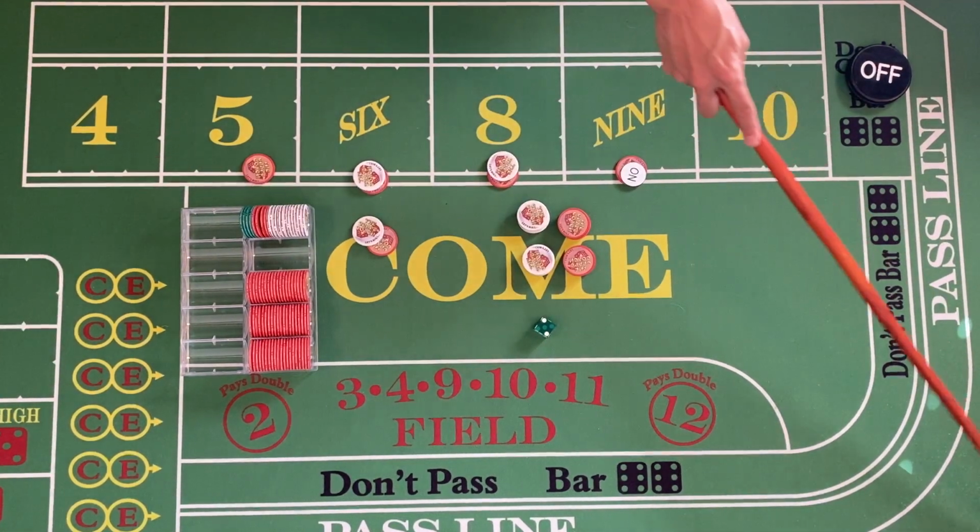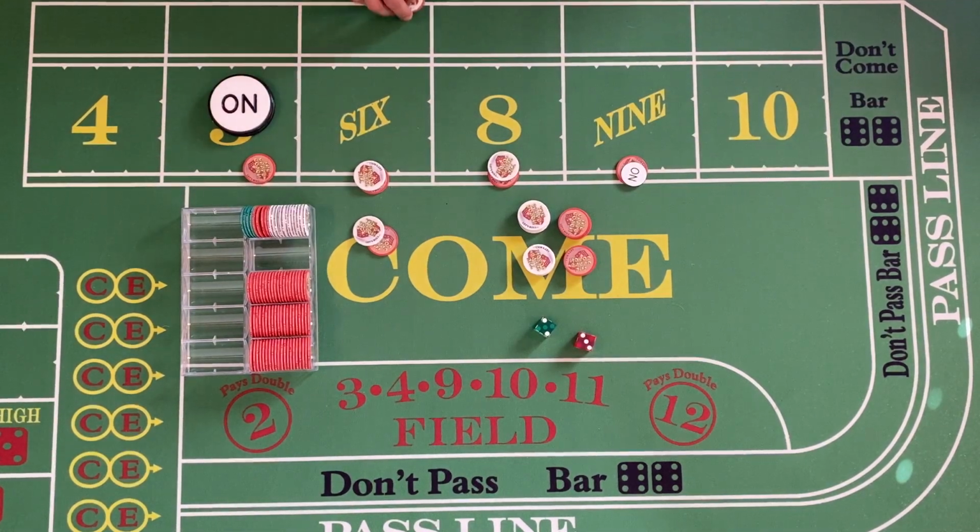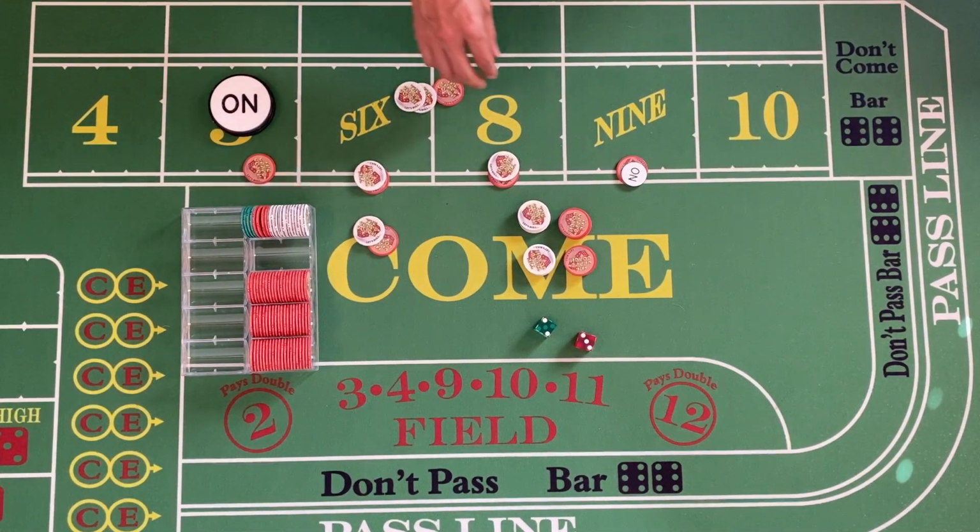There's a 2. All right, so there's a 5. So the point is 5. So that would win 7. Okay.